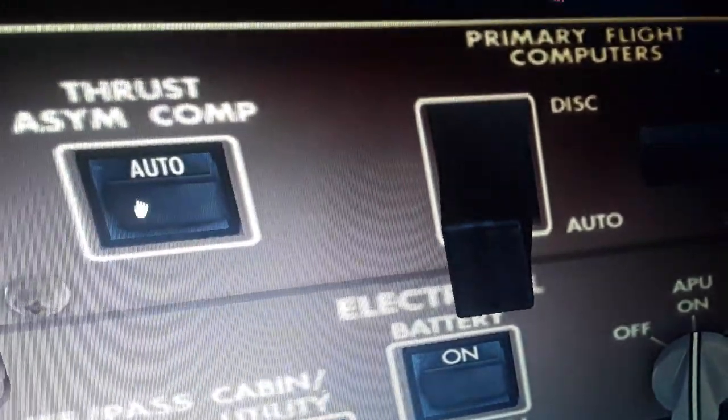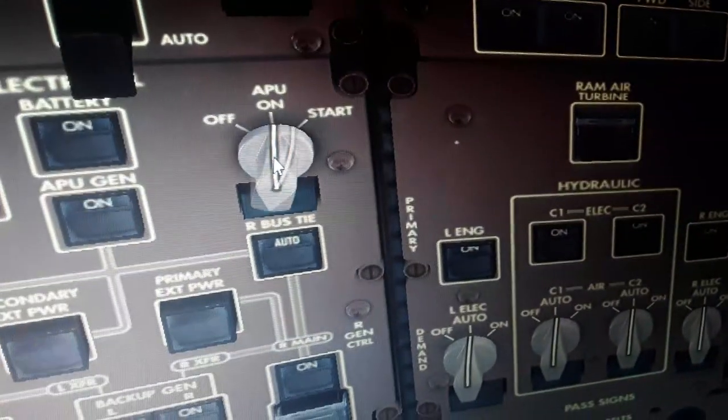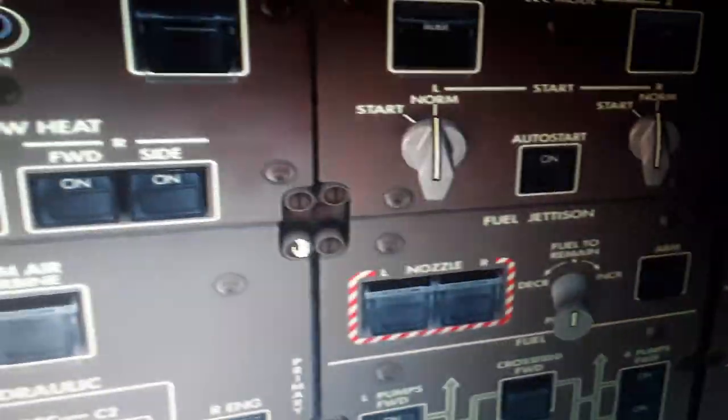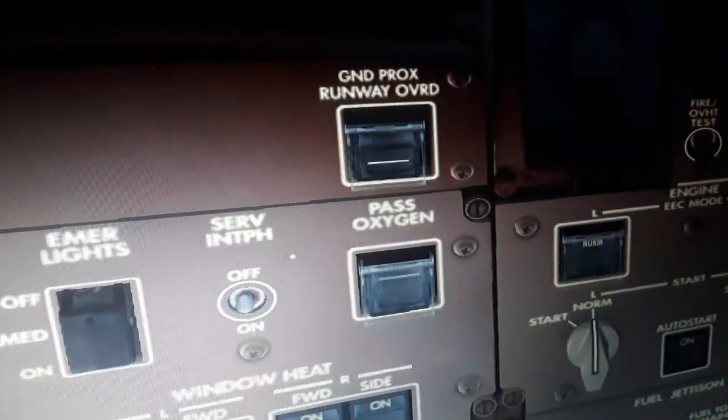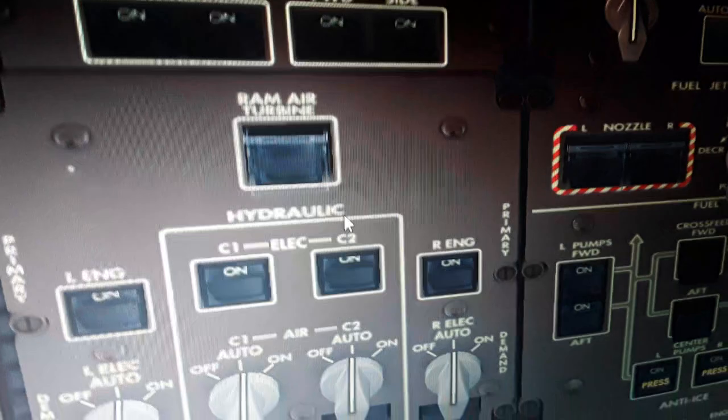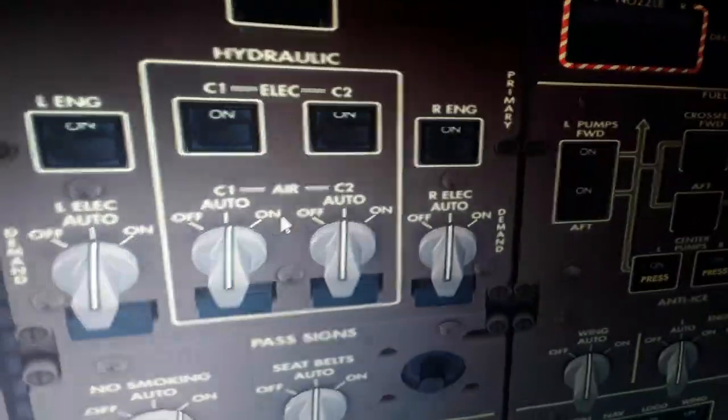You can turn it on and off. I'll leave it in auto. I told you how to start the APU like this. We have the passenger oxygen here, some window heat, some hydraulic pumps.